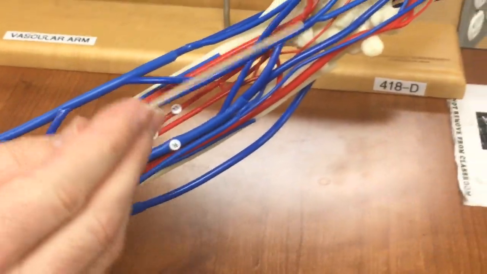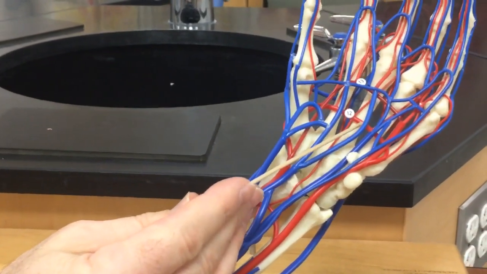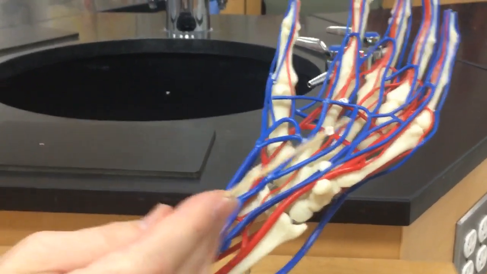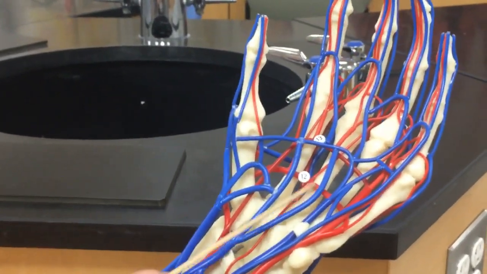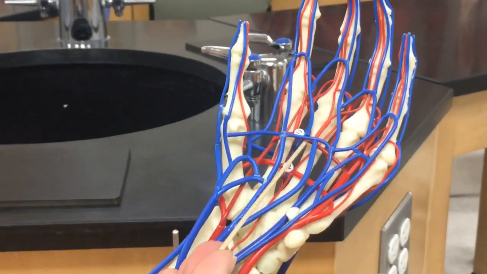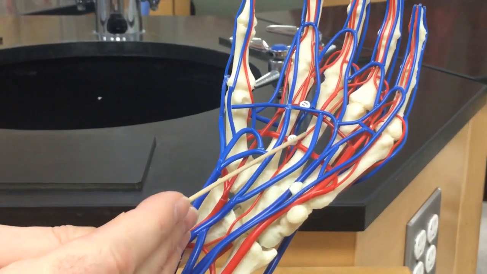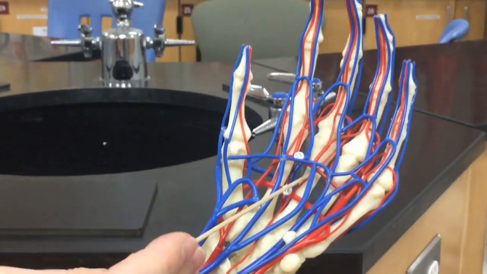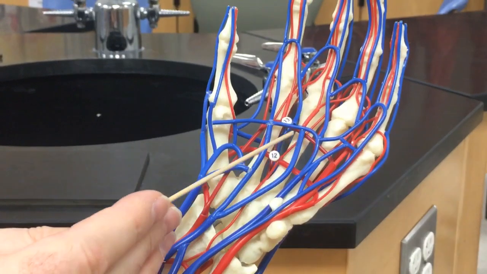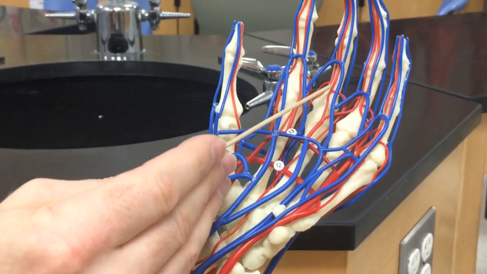And then the radial artery and the ulnar artery are going to form arches. Here's the superficial palmar arch. Oops, sorry. This is deep palmar arch. This is superficial palmar arch here. And the deep palmar arch is going to give off branches called metacarpal arteries, and the superficial palmar arch is going to give off branches called digital arteries.